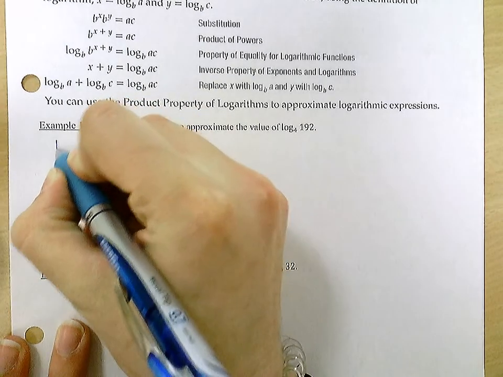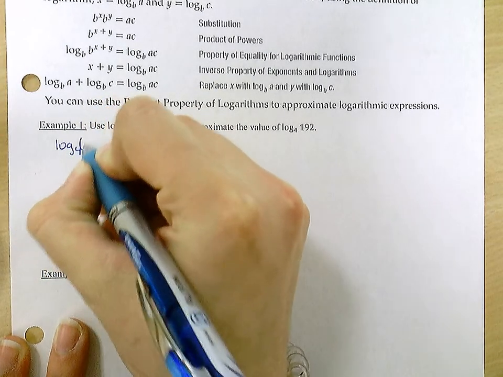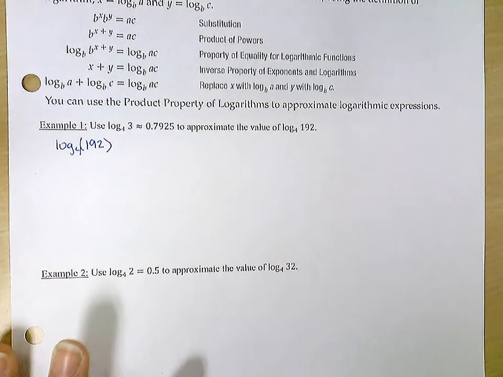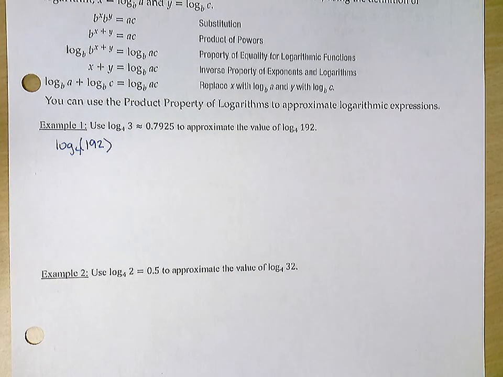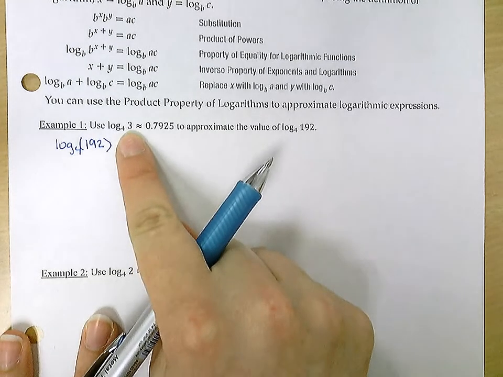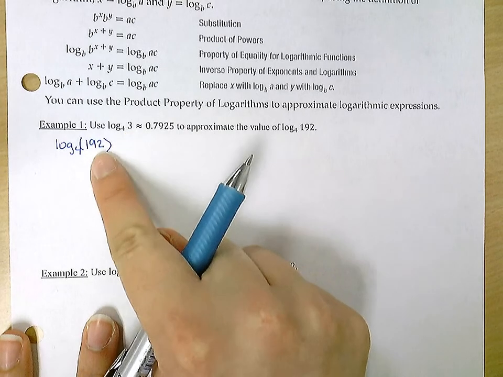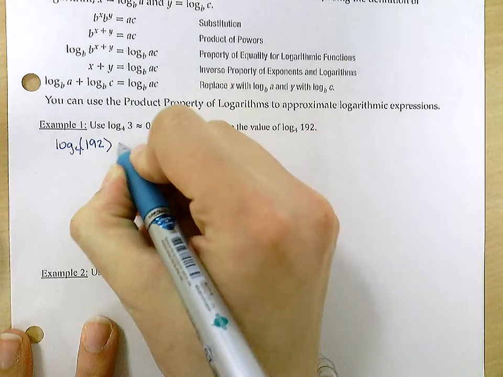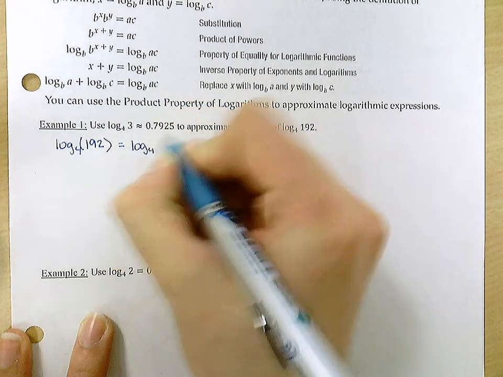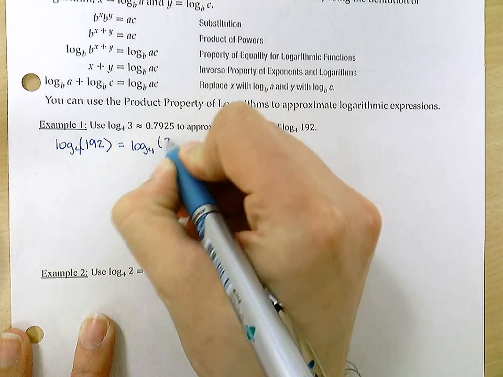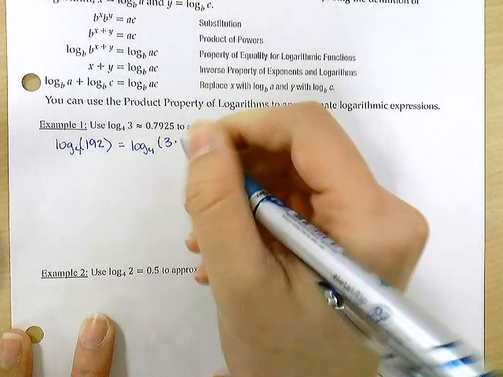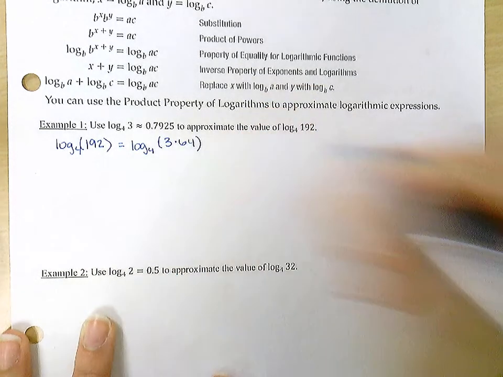So if I have log base 4 of 192, I know I need a 3 involved in this. So I'm going to divide this by 3 and see what I get. When I divide 192 by 3, it'd be 3 times 64.